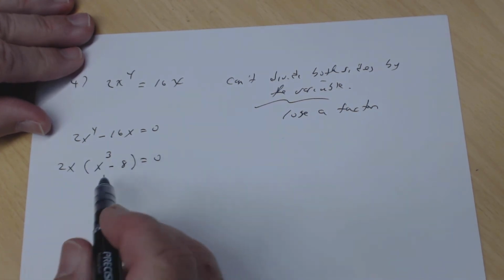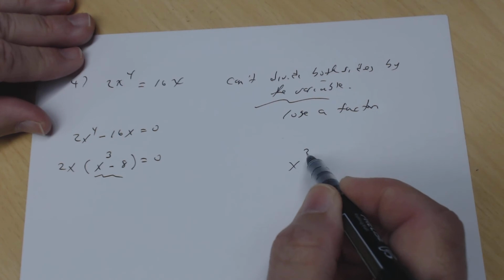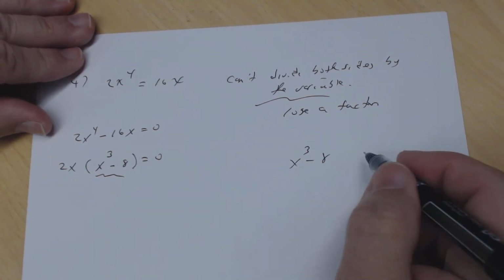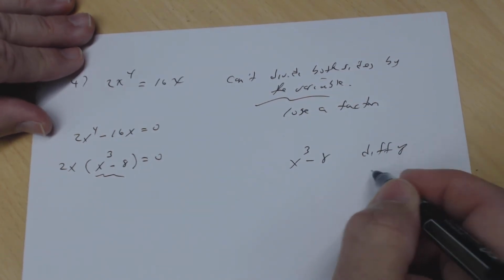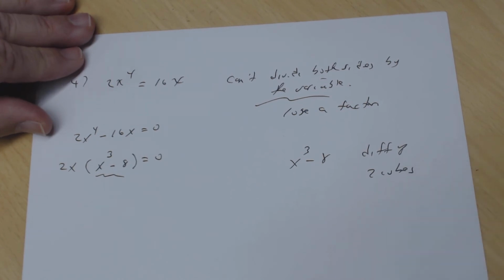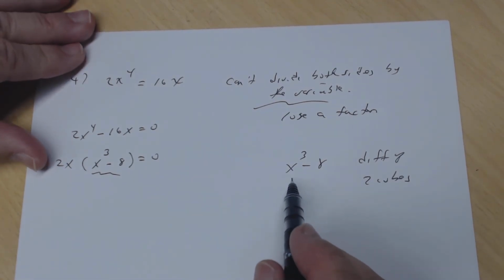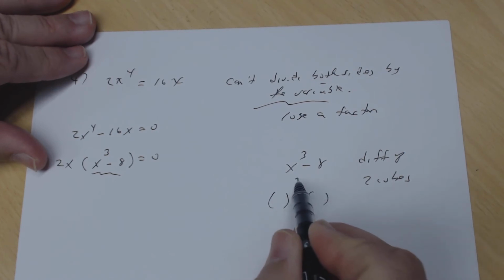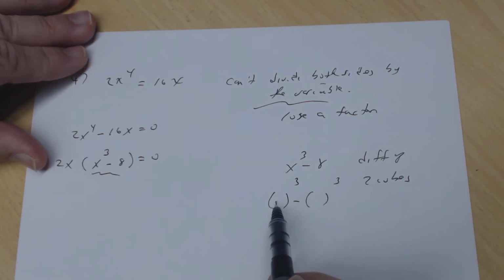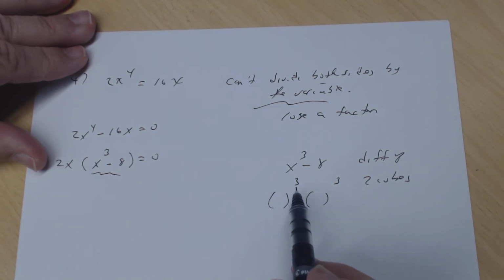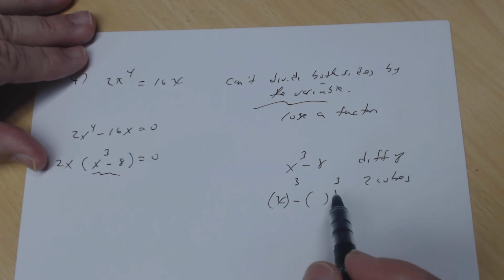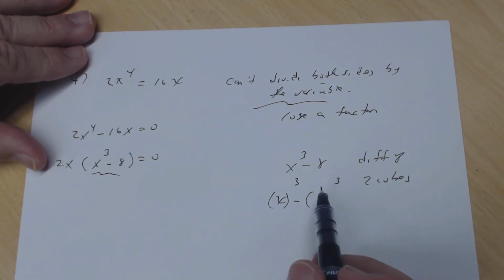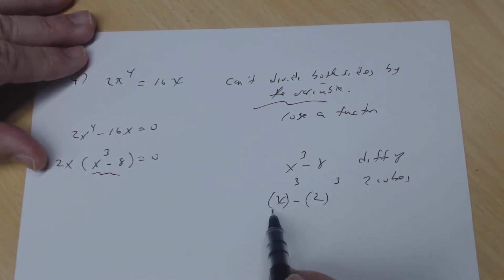Now we're going to factor completely. So remember this right here. x cubed minus 8, that's the difference of two cubes. And so remember how we factor the difference of two cubes. First of all, make sure you see that this is the difference of two cubes. Remember how we did this. So we filled in these parentheses here. What times itself 3 times is x cubed? Well, it's x. What times itself 3 times is 8? Well, it's 2. So this is the difference of two cubes.